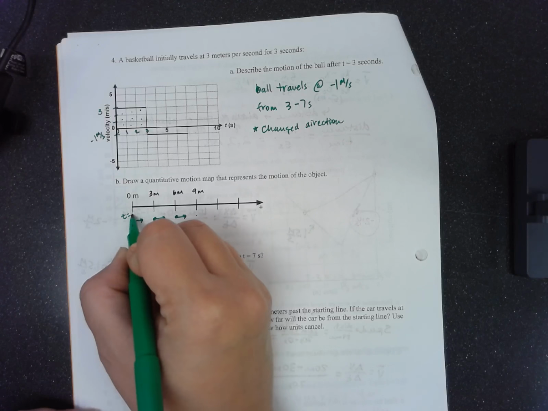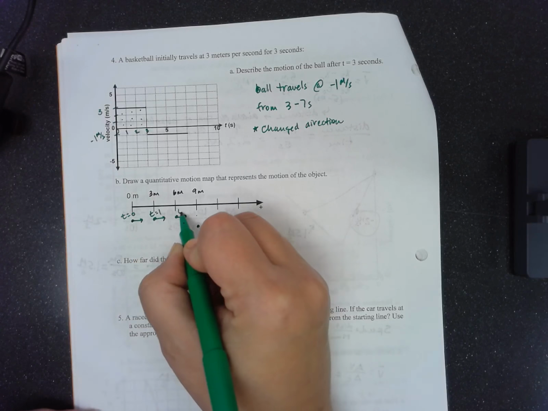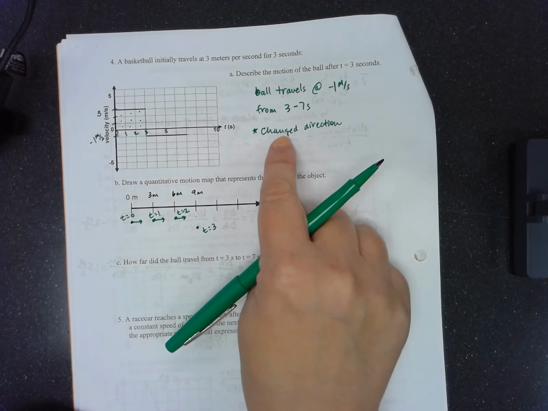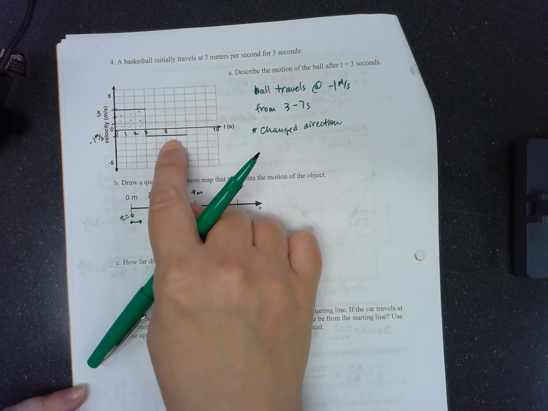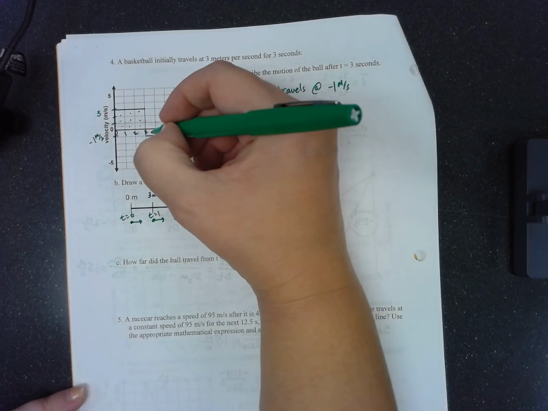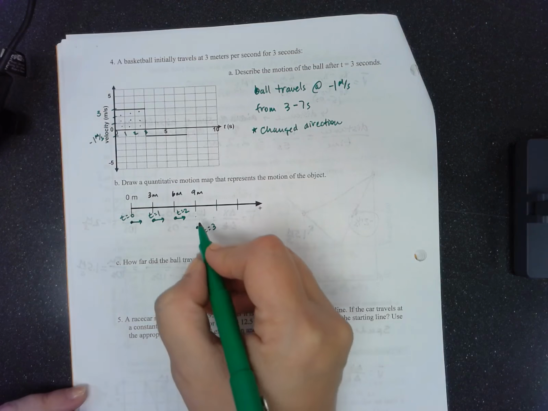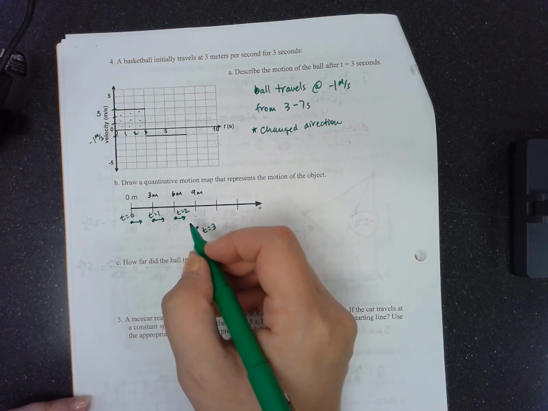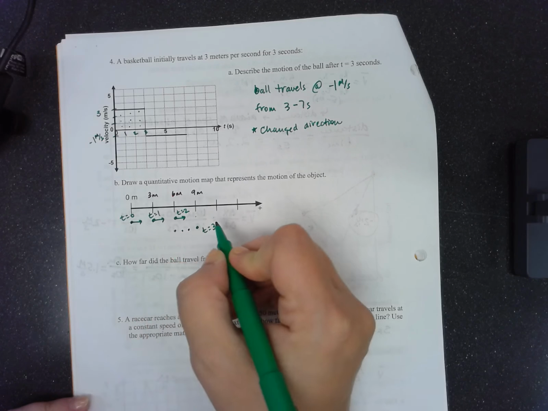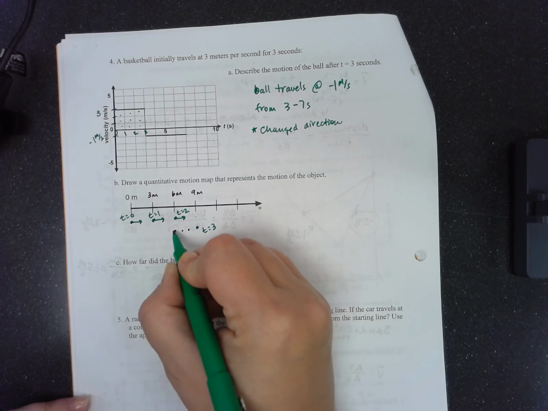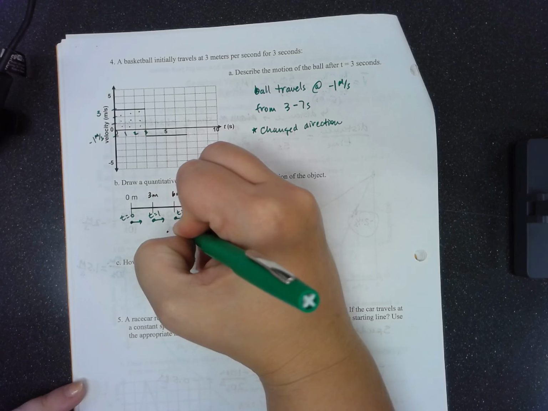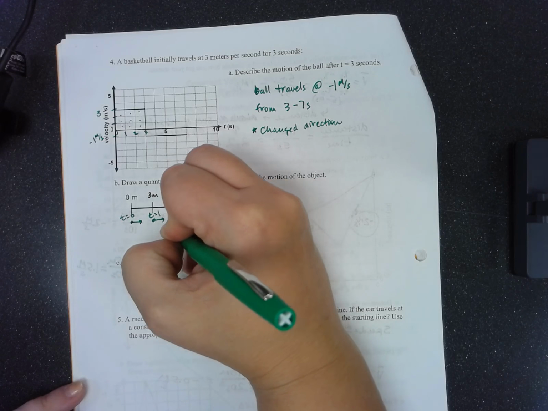So here's t equals 0, t equals 1, t equals 2, t equals 3. After 3 seconds, I change direction and I'm moving at 1 meter per second on the return, right? But I only do this for 1, 2, 3, 4 seconds. So I got to divide this up now into thirds. So I'm going to do the best that I can here. So 3, 4, 5, 6, 7. My object turns around, my basketball turns around and comes back the other way.